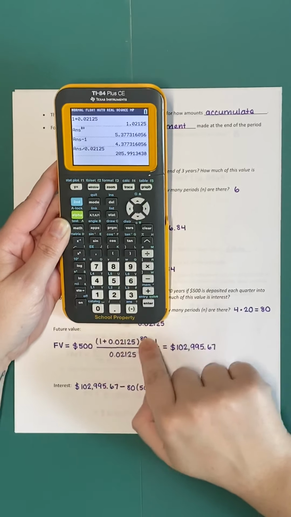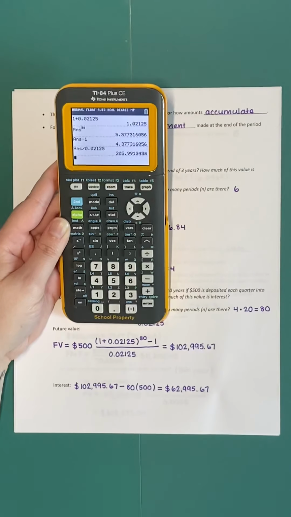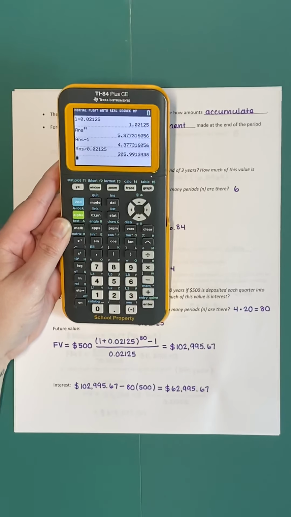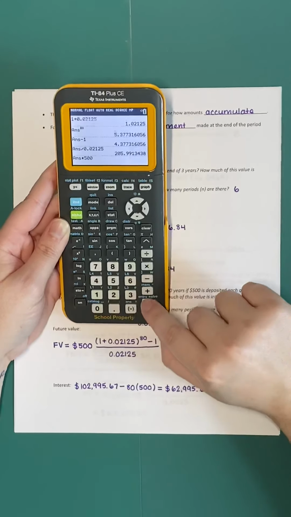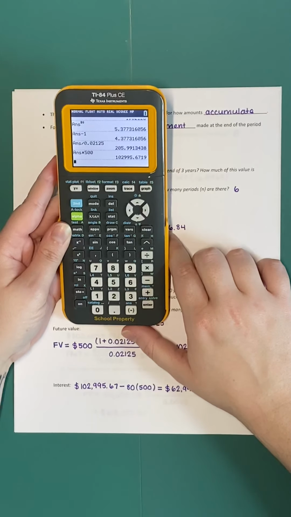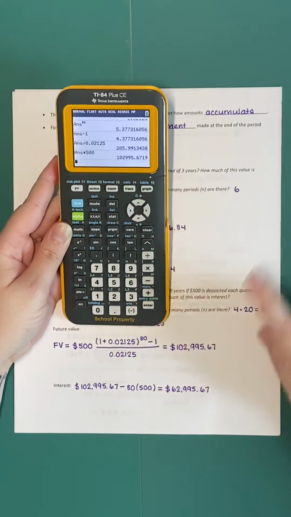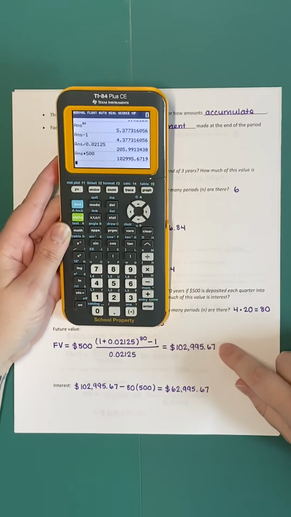So that gives us the whole fraction. That's going to be the multiplier for our payments. So that tells us how our payments increase in order to give us our future value. So multiply that by 500. That is going to be the value of the account. So $102,995.67.